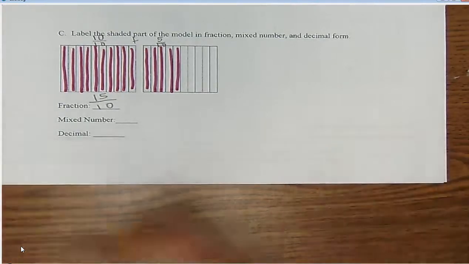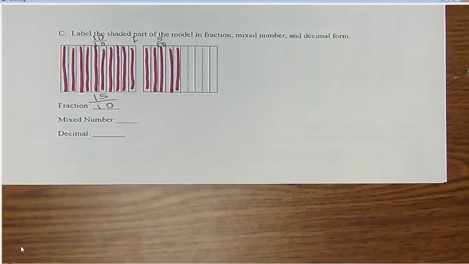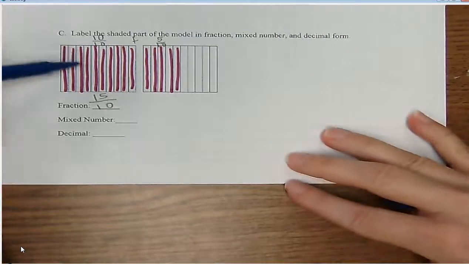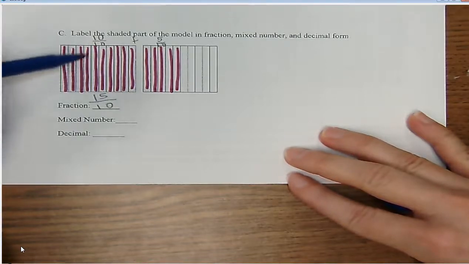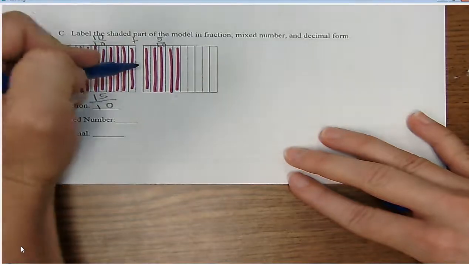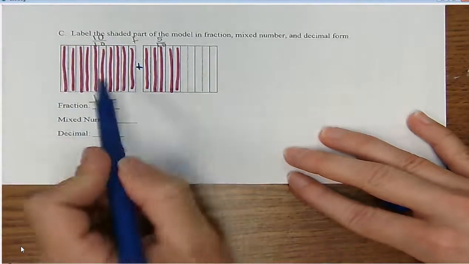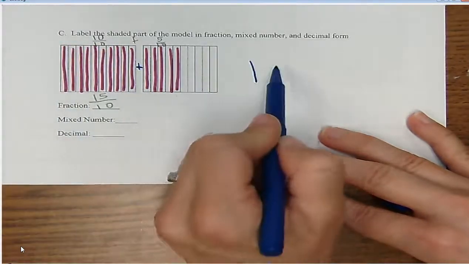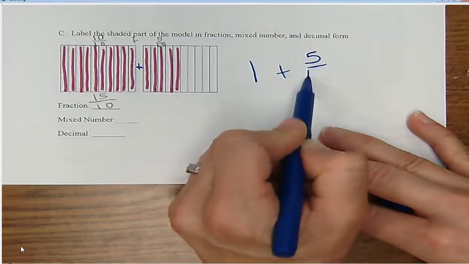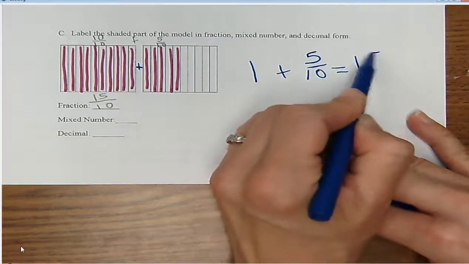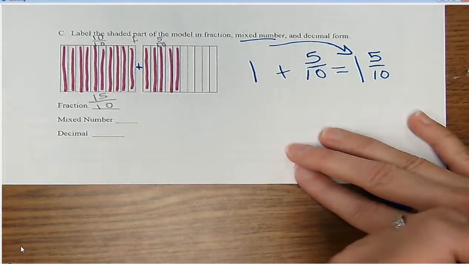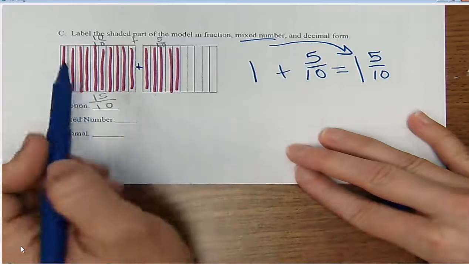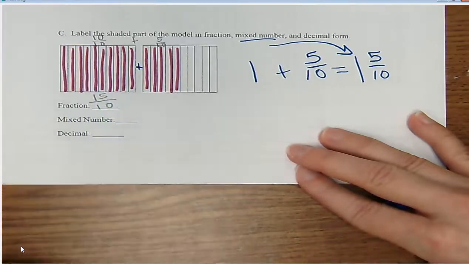As a mixed number, instead of counting them as tenths, we know 10 tenths is worth one whole. So if we write this as a mixed number, we think of this as 1 plus 5 tenths. So 1 plus 5 extra tenths. Your mixed number would be 1 and 5 tenths. 1 whole plus 5 tenths.